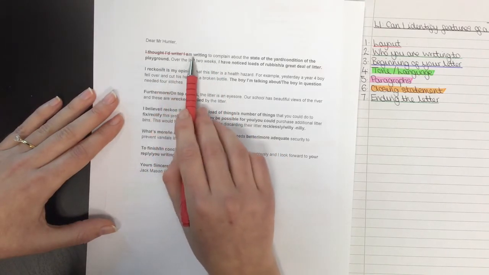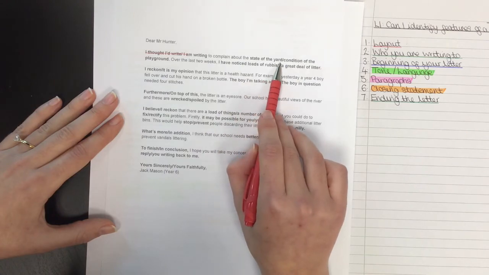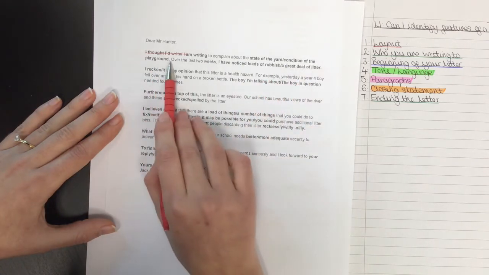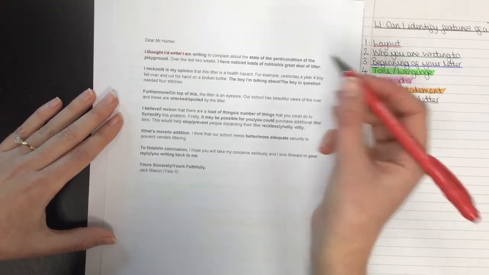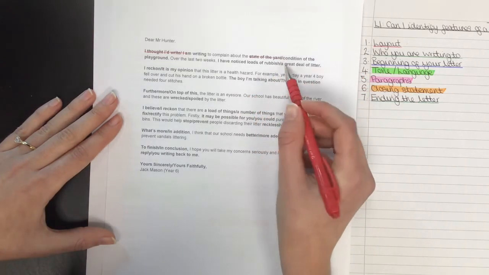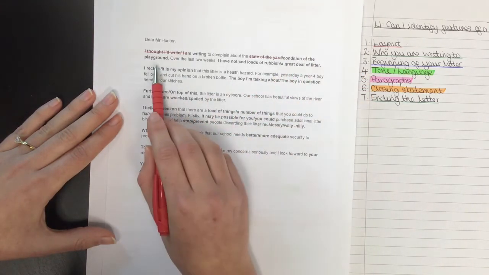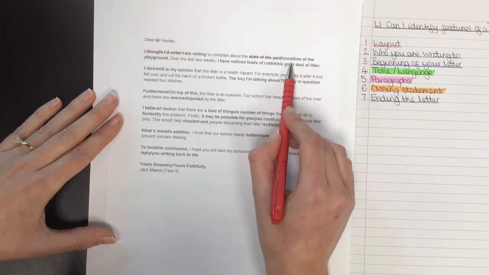Okay, let's move on. So I am writing to complain about the state of the yard or the condition of the playground. I don't think the word state is particularly formal. So again, I'm going to cross out the first one and I'm going to use condition of the playground, because I think condition is quite a formal way to say that maybe the playground is in quite bad condition.